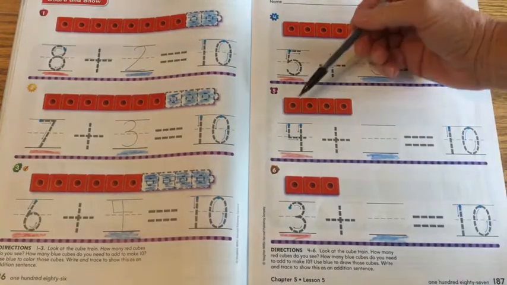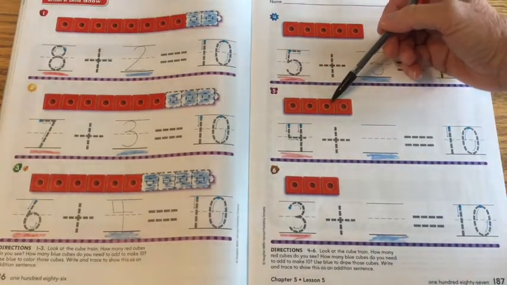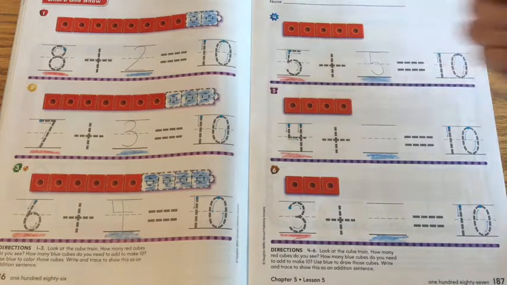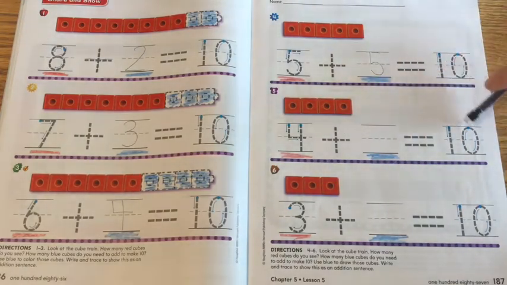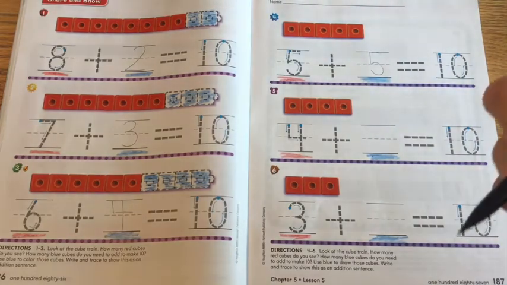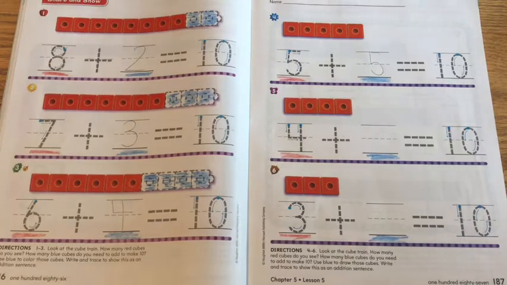Here we have 1, 2, 3, 4. So I have 4 red ones. Plus, how many blue ones to equal 10? So that time we built it with the train. This time we're going to draw it. So I want to show you different ways you can do it.